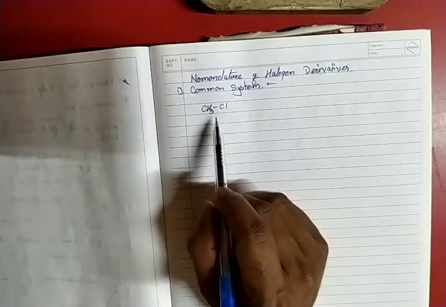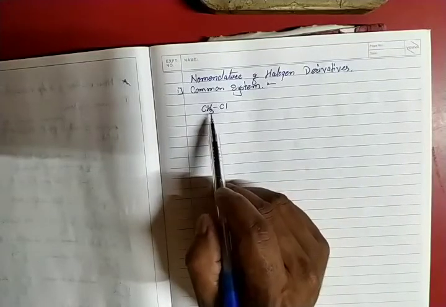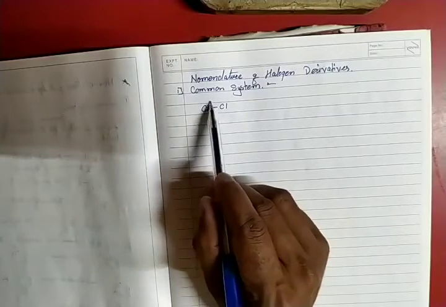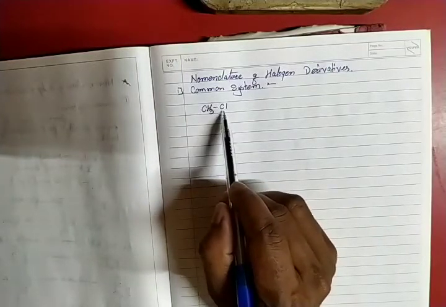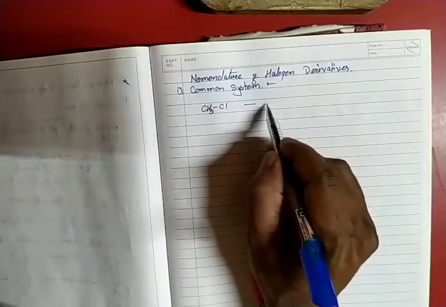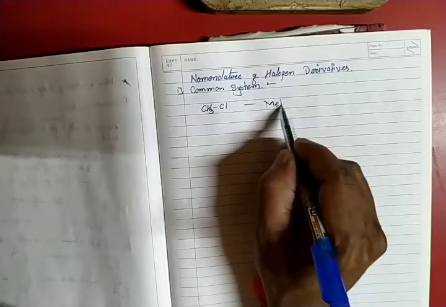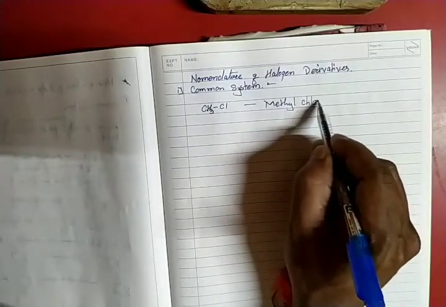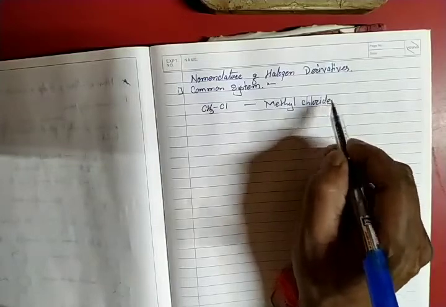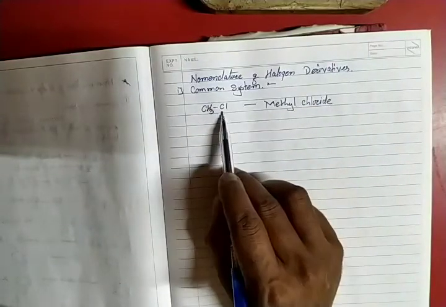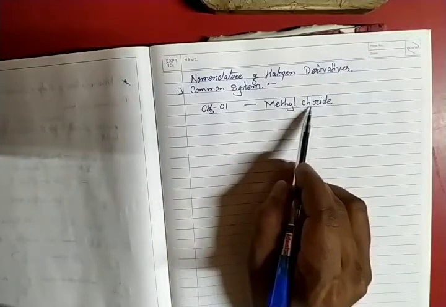Its common name is derived by writing the name of the alkyl group followed by the name of halide, so its common name is methyl chloride. The alkyl group is the methyl group and the halogen atom is chlorine, so it is chloride.